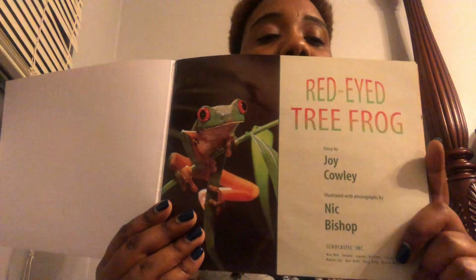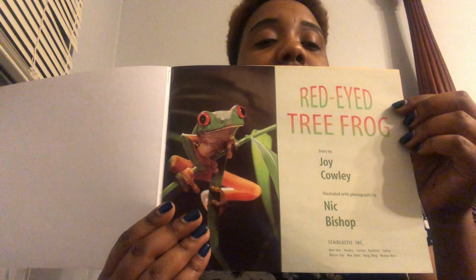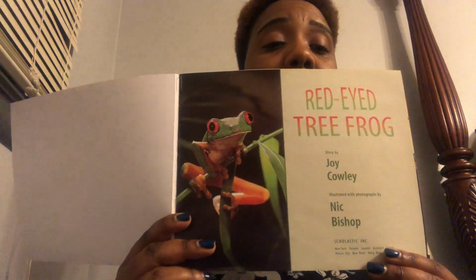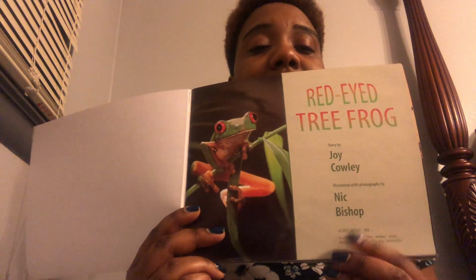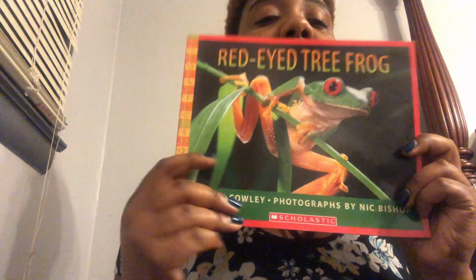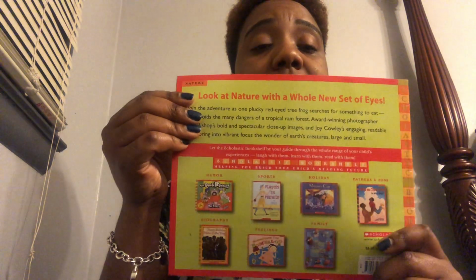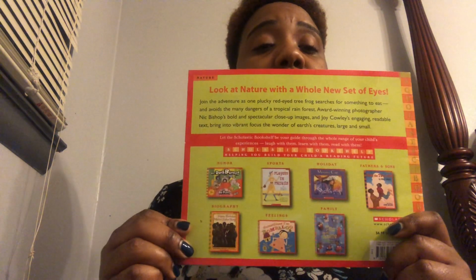On the title page, the first page of the book, there's the same information. The title, Red-Eyed Tree Frog. The author, Joy Cowley. The illustrator, Nick Bishop. And also, the company that made these books is called Scholastic. We can also find that on the front of this book. On the back of this book, there is a summary of what this book is going to be about, as well as other recommendations. Let's see what this book is about.